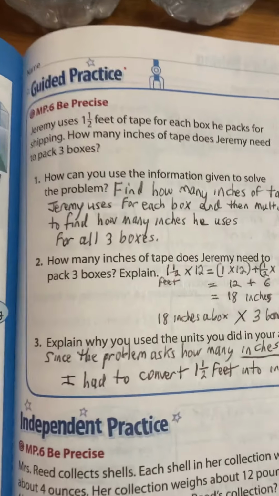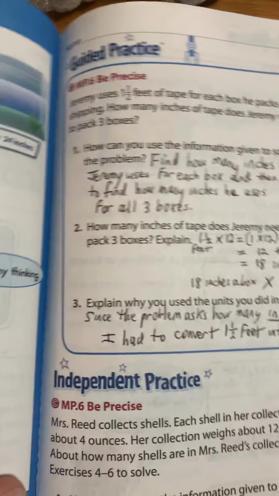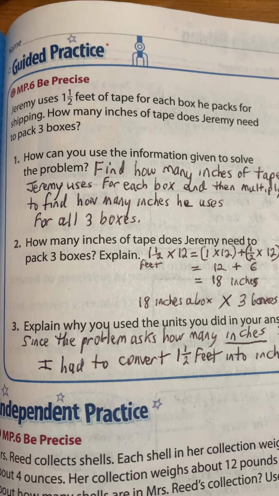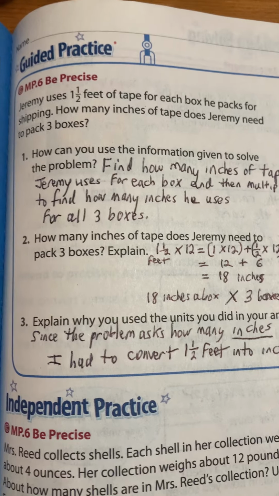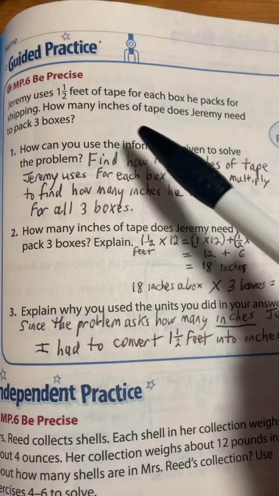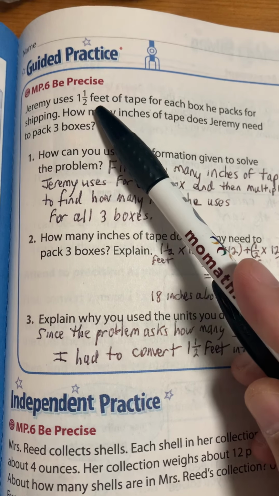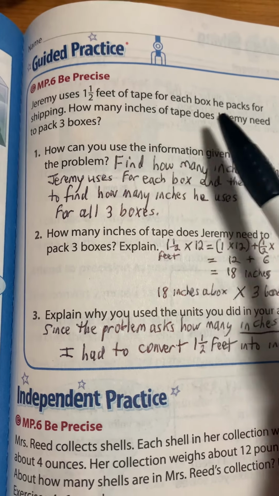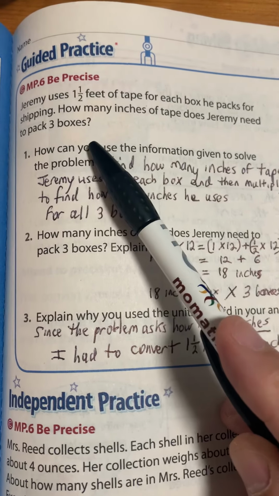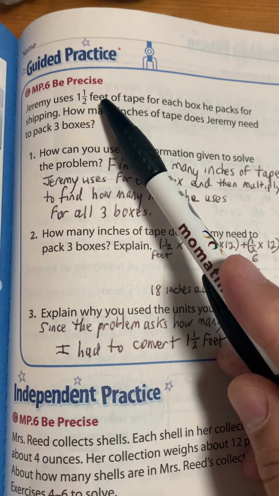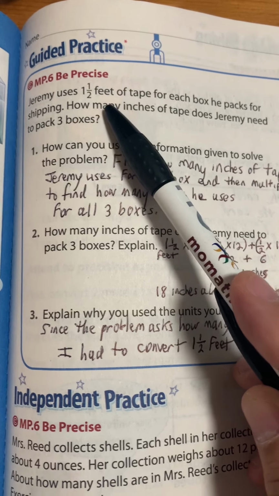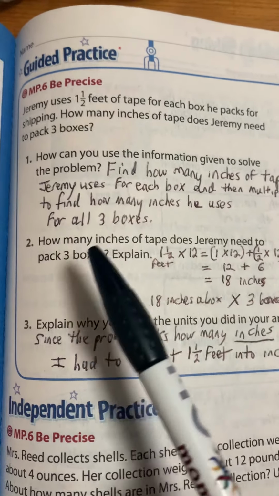Let's look at this first example right here. Jeremy uses 1.5 feet of tape for each box he packs for shipping. How many inches of tape does Jeremy need to pack 3 boxes? If you notice, he uses 1.5 feet, but they're asking how many inches of tape Jeremy needs to pack the 3 boxes. So you can't have feet and inches. They're looking for inches. You can't leave this as feet. You've got to change that to inches. So you'll see what I mean.